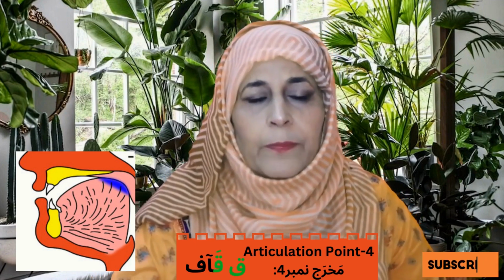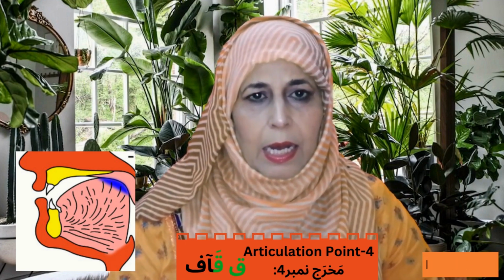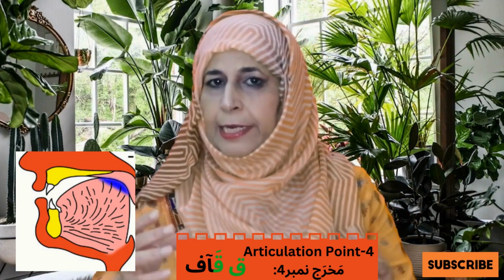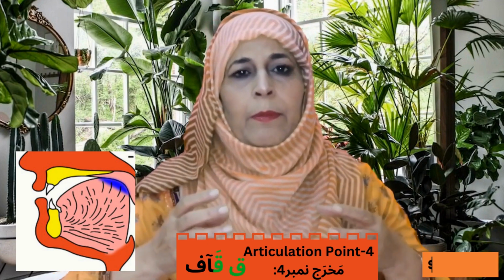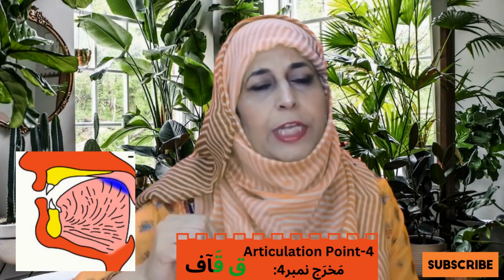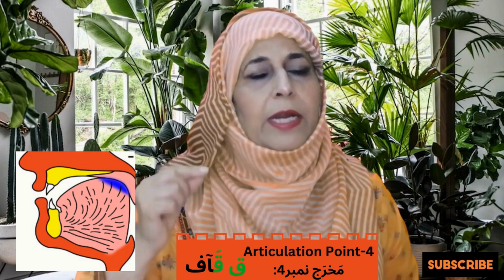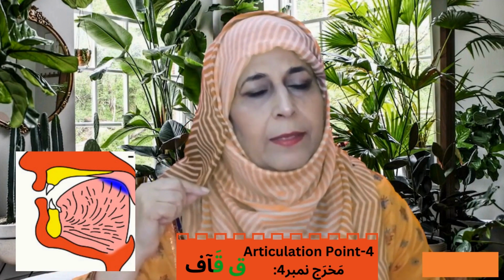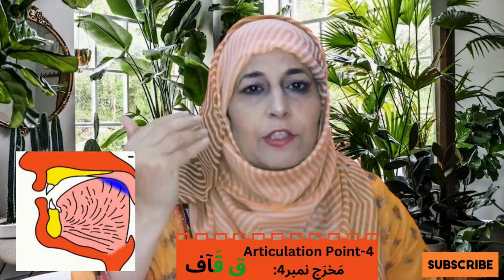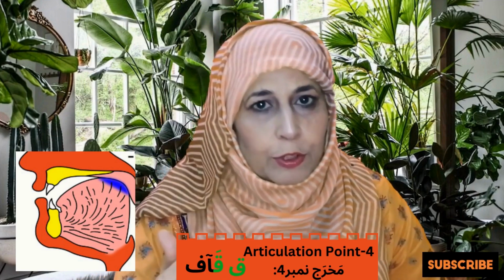So whenever we press our root of the tongue upwards and press the uvula, the Qaaf will be produced. How will we produce it? Qaaf. So we will lengthen it and pronounce it with a thick voice. From where is it produced? The articulation point is our Aslul Lisan, root of the tongue. When it is pressing upwards and it presses the uvula, Lahat, Qaaf will be produced.